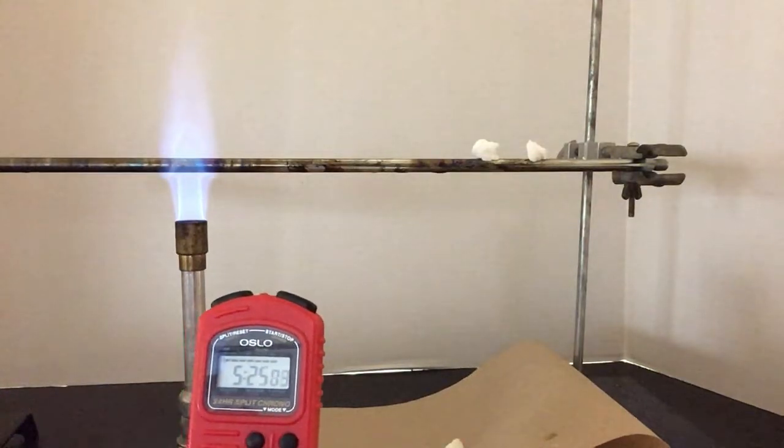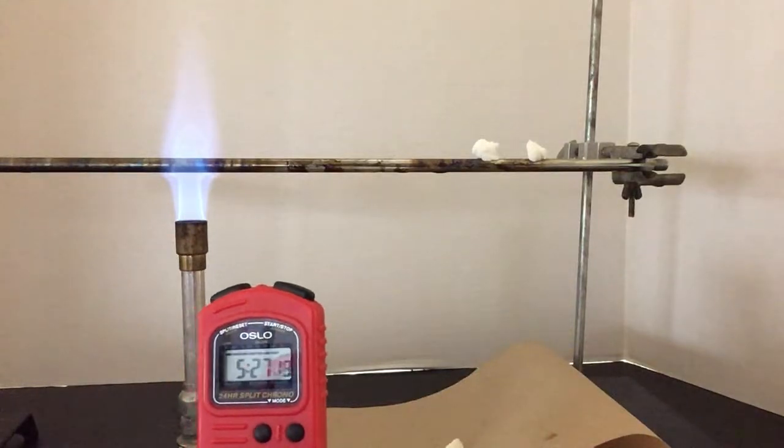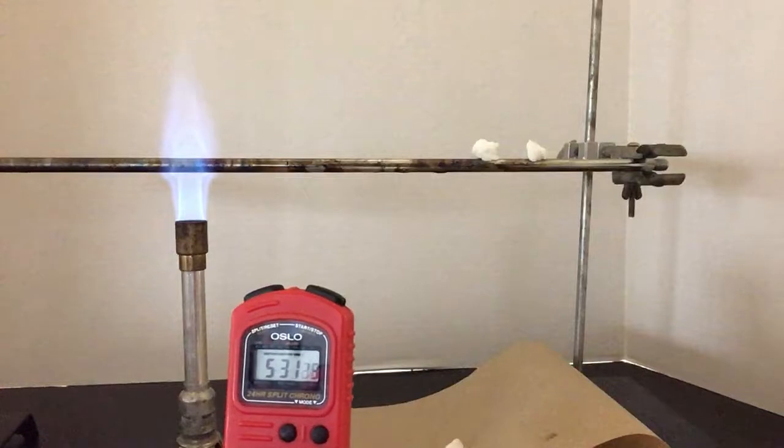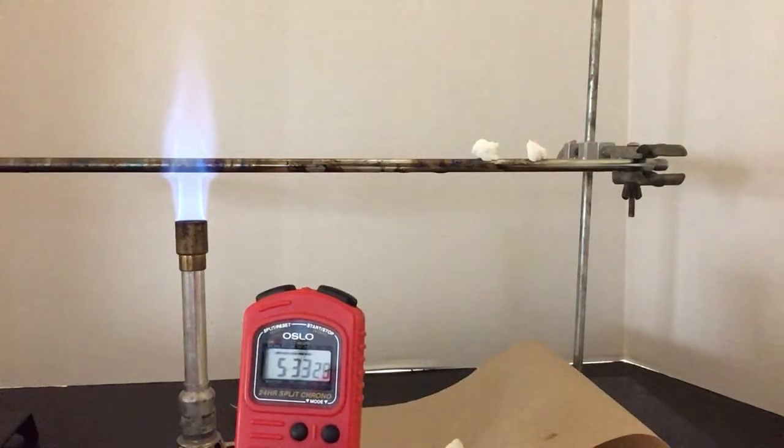So it looks like it's starting to melt a little around the base. It's probably again a little bit easier for me to see it because I'm a little bit closer than the camera.